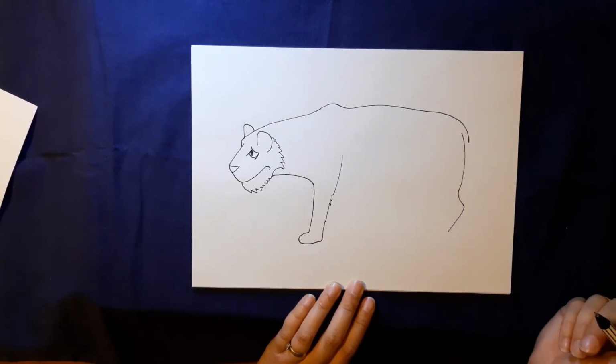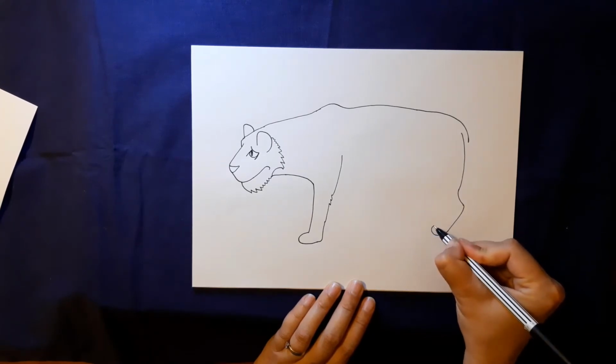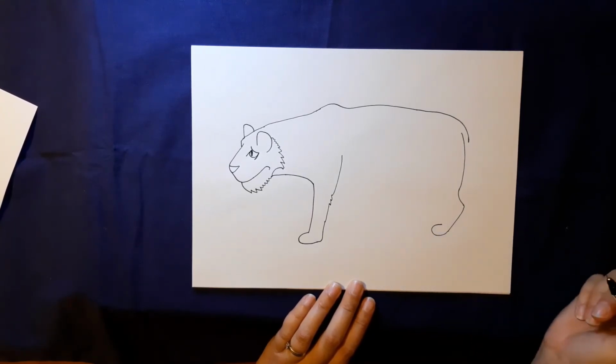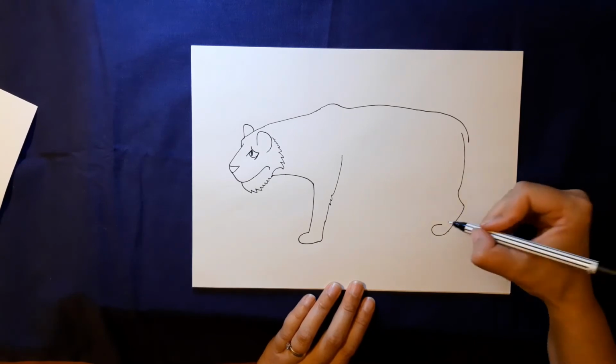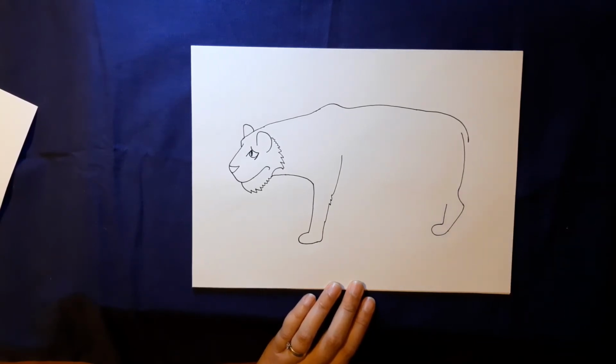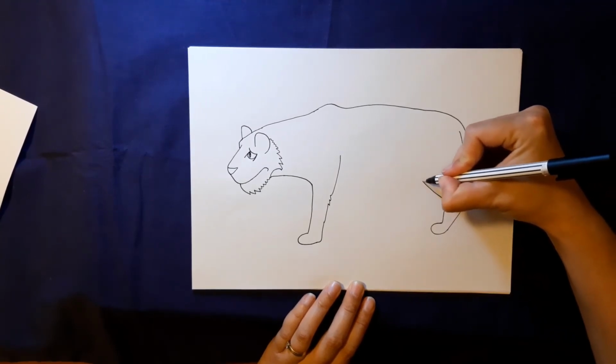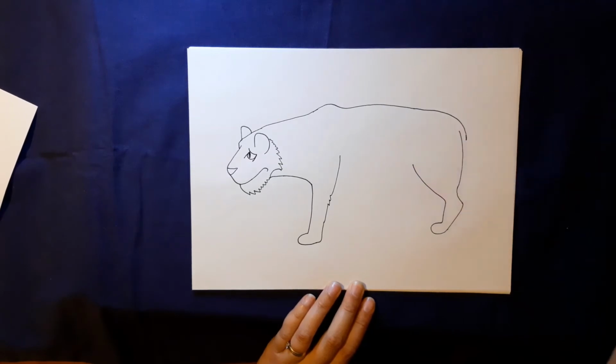Another straight line, and we're going to put his foot here. And again, we'll come to putting the details of his foot on in a bit. Right, from the foot, we're going to go straight up. And this is going to come stretching out forwards.